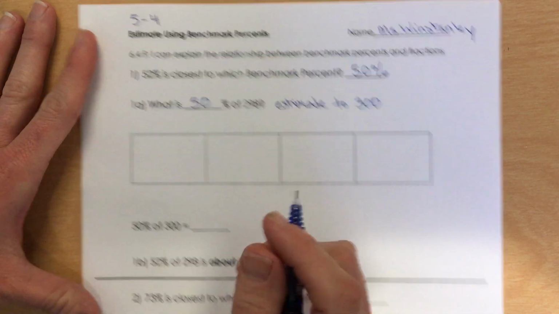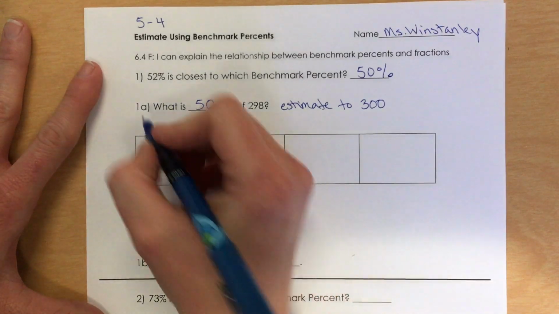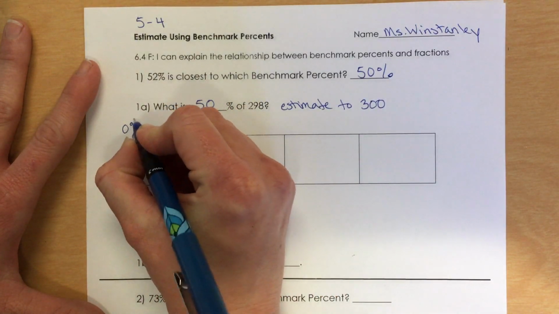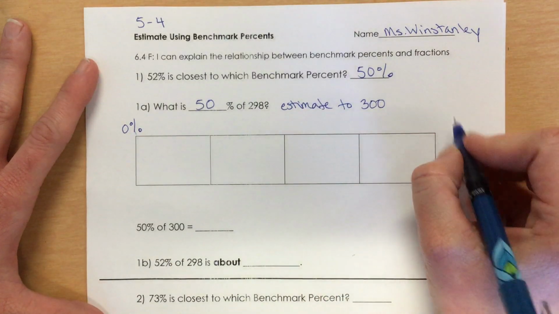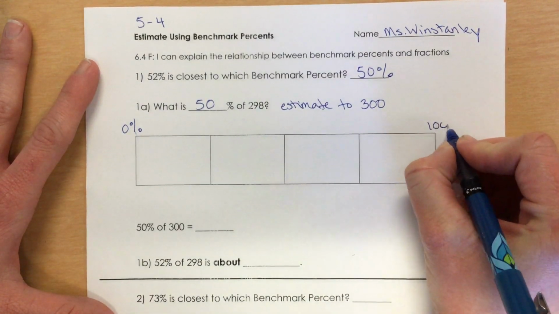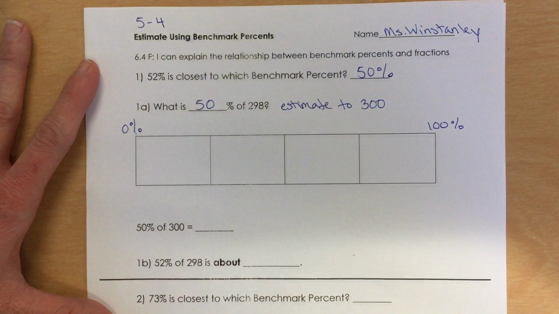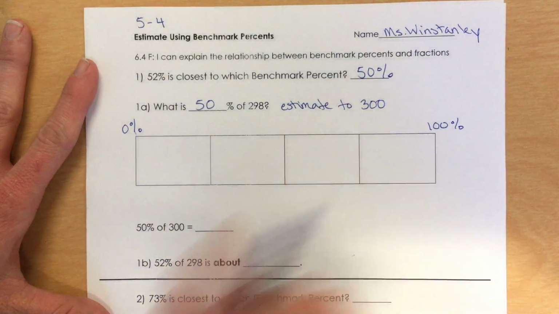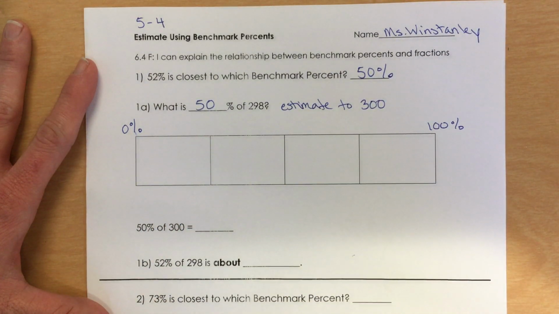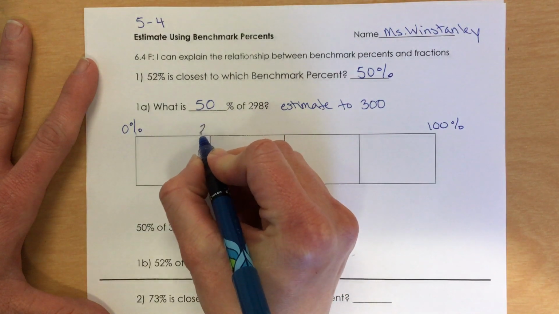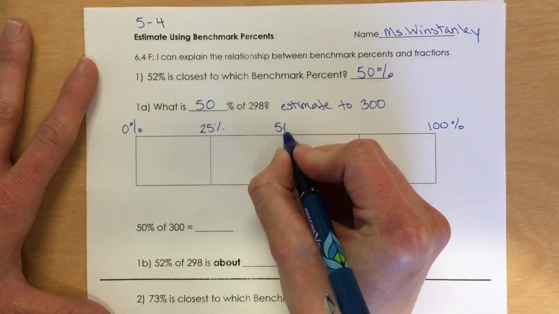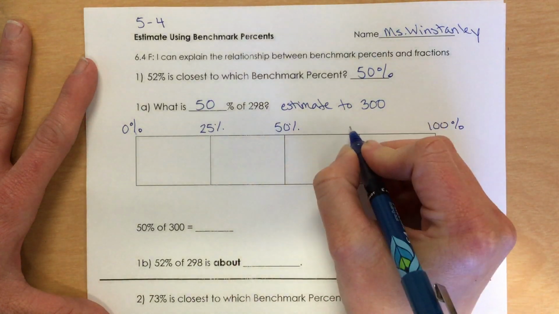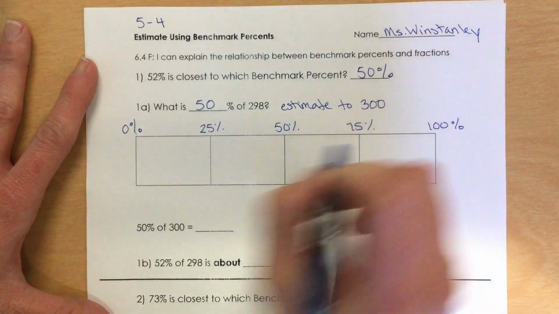Well, we're going to use a strip diagram. Okay, on top we're going to represent our percents. So I know this would be 0%. Okay, we know one full strip diagram is 100%. Okay, and if we look at our bar graph, we've split it into fourths. And I know 100 divided by 4 is 25, so that means each one is going to represent 25%. We're going up by 25. So that'd be 50, 75.